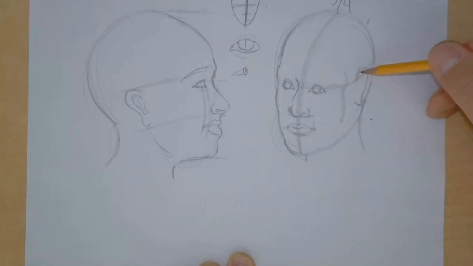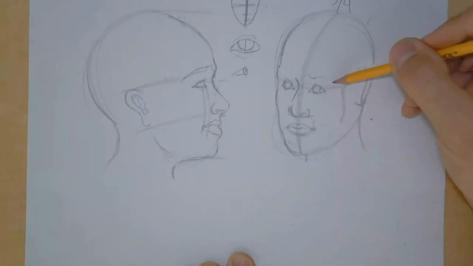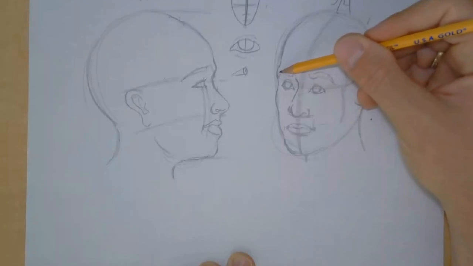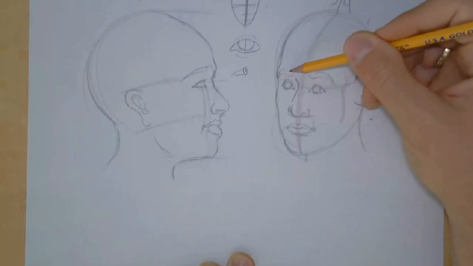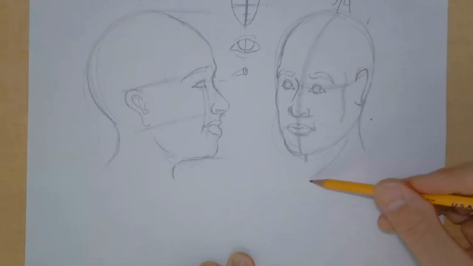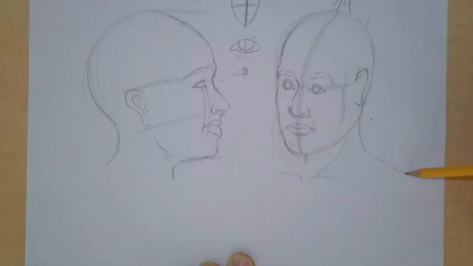Okay. Oh, can't forget the eyebrows either. I was wondering why it looked so strange. And this eyebrow is going to go all the way to the edge of the head. Okay? Who's got questions?